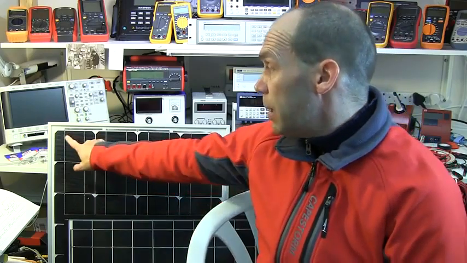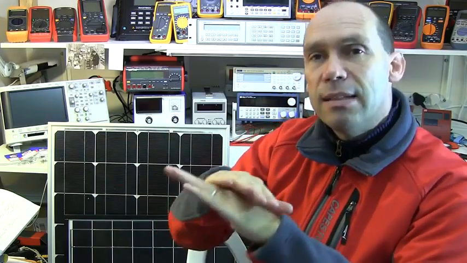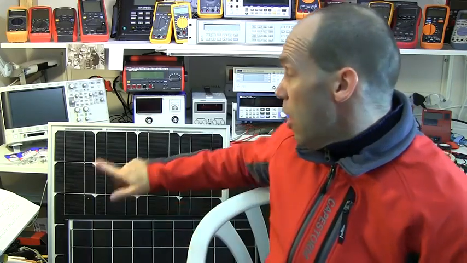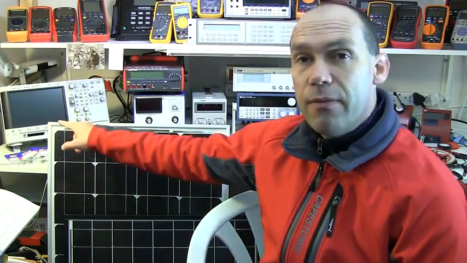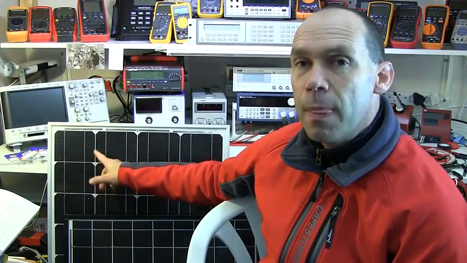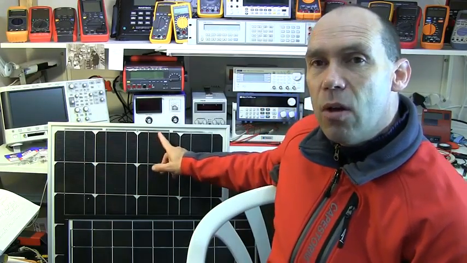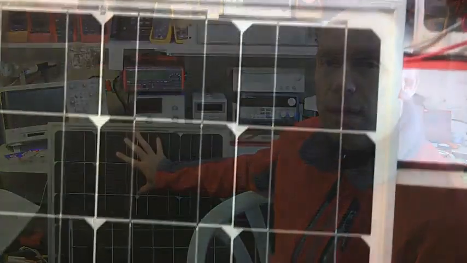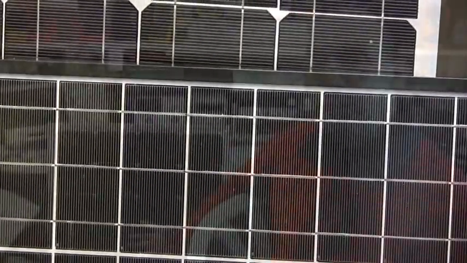The monos typically, because they're made out of a single cell of silicon, have to be cut in a very specific way. So you'll often notice you have beveled edges, and that means that often the spacing between them in a panel cannot be done as tightly as a multicrystalline.